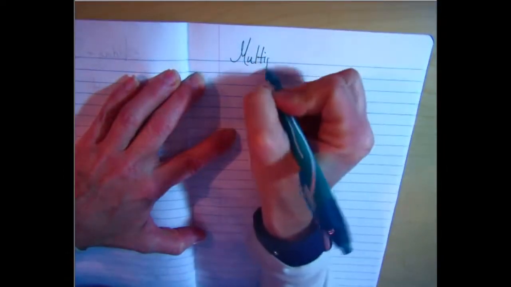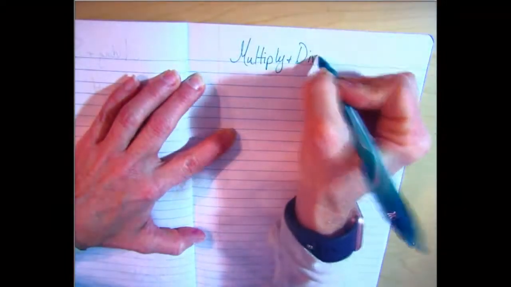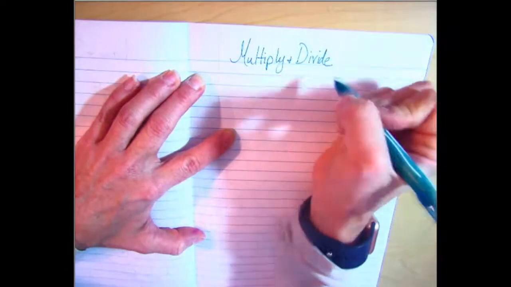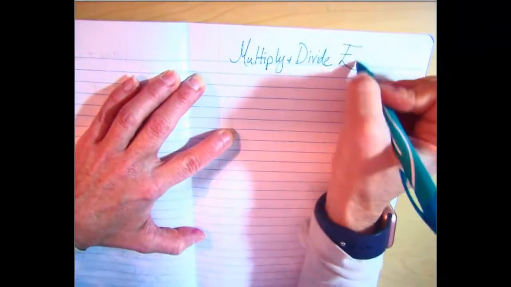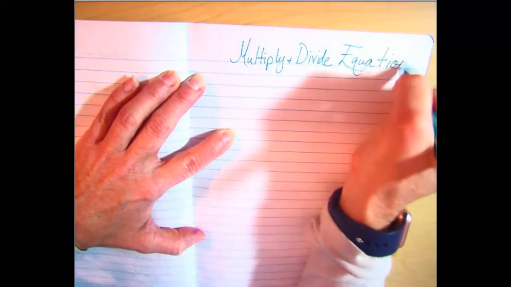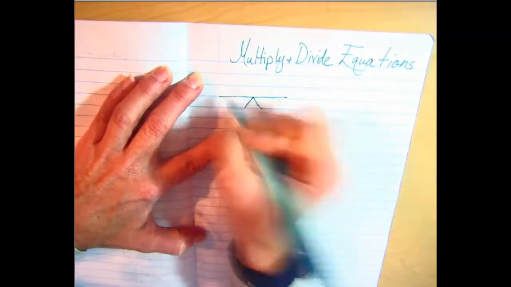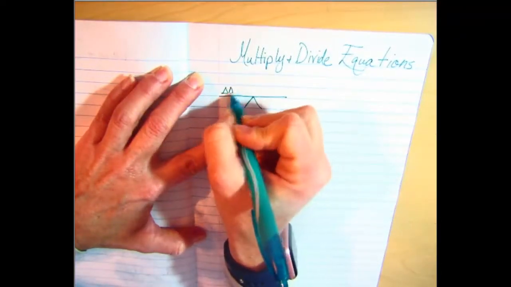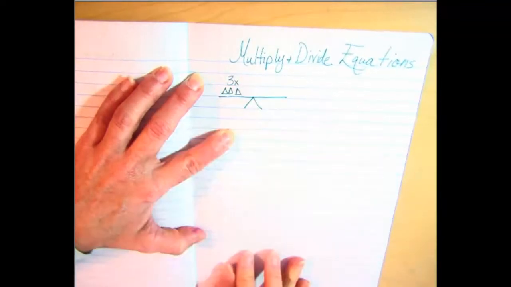So when we multiply and divide equations, you guys did this a little bit yesterday with the hands-on equations when you had two variables on one side. Just like when you had 3 pawns on one side of your balance, this means 3 times x.